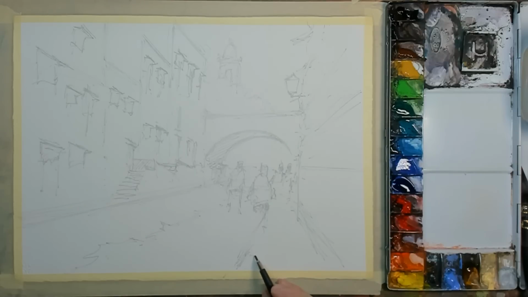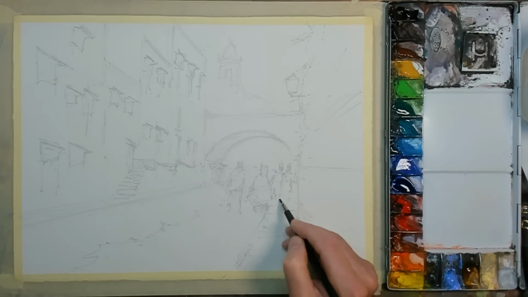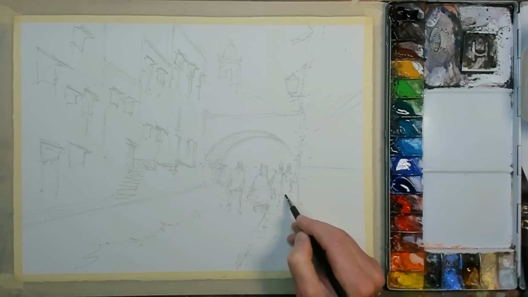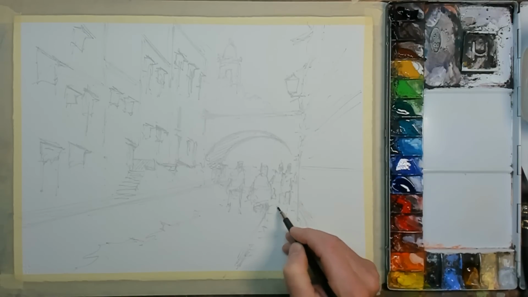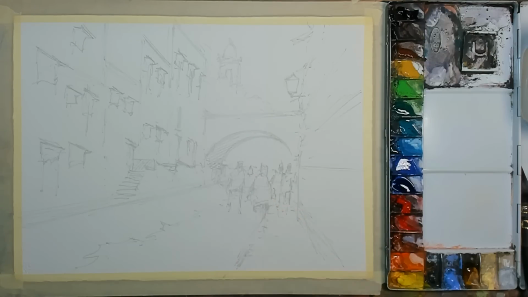The pavement has got some quite shiny cobbles or flat stones to it. Not sure if I'll put them in, but well, there's a little figure just lurking in there. Might be quite nice too. Quite nice to have that figure in.